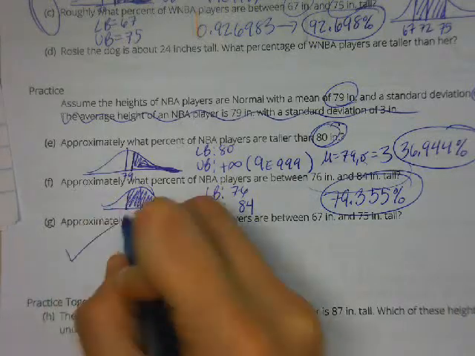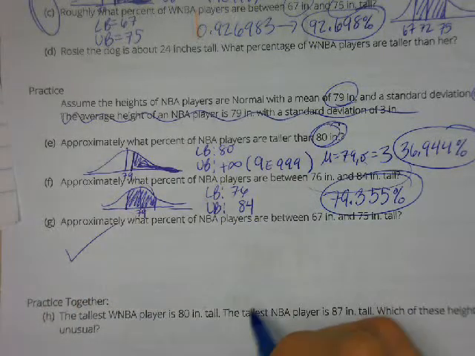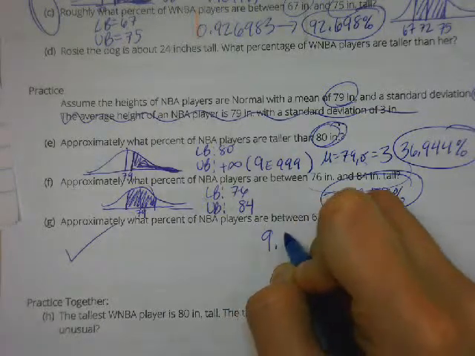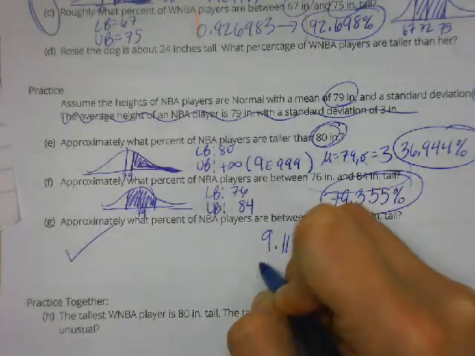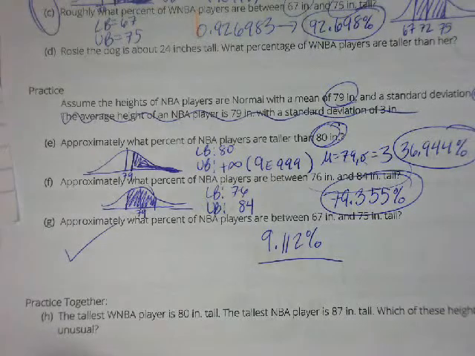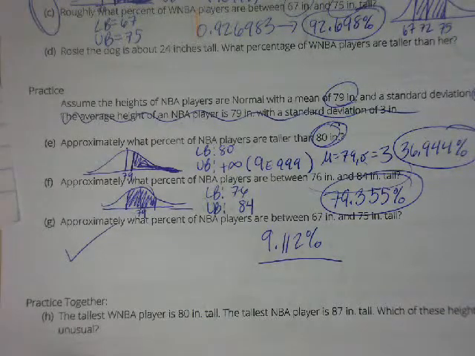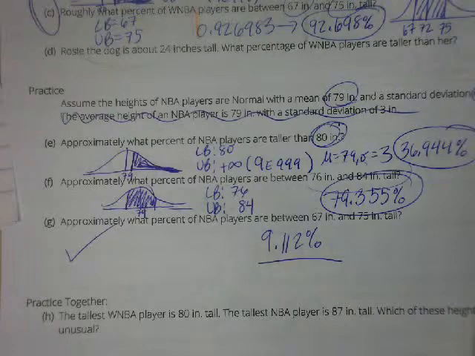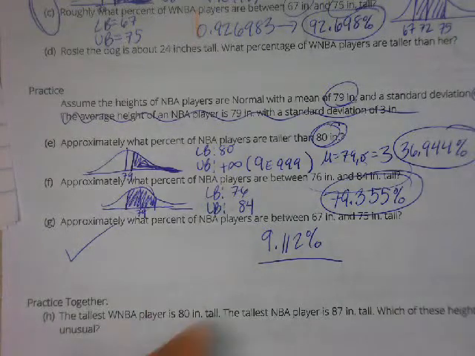I'll go ahead and skip that one for you. See if you can practice it, and the answer is 9.112%, if you're interested. Is that right? Well, let me check. Yeah, I think that's right. Yep, that's right. 9.112.